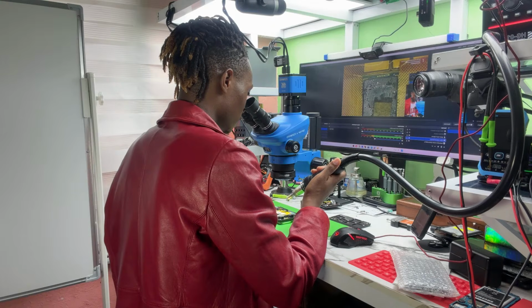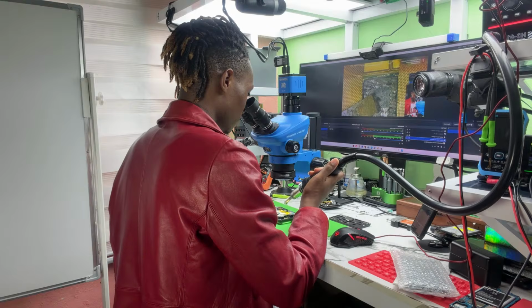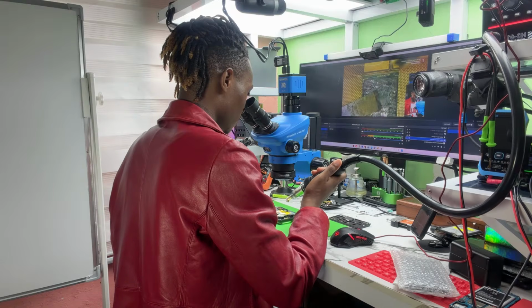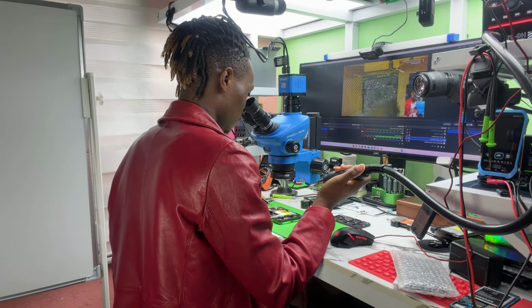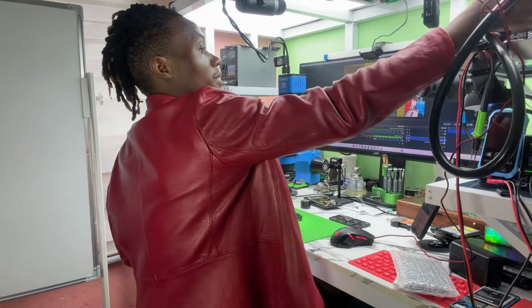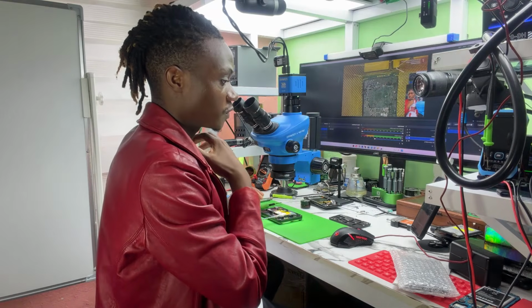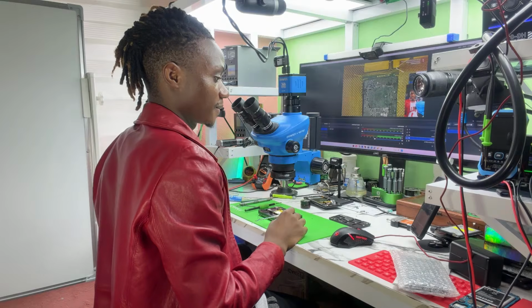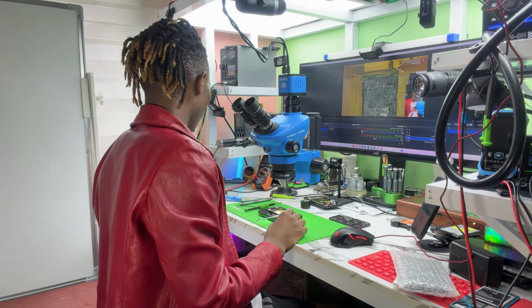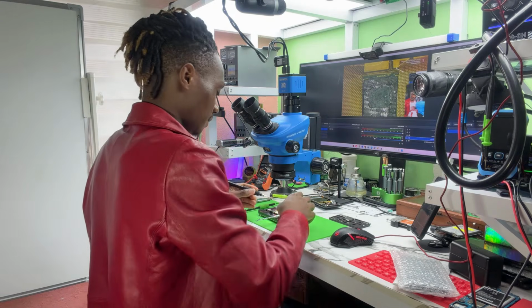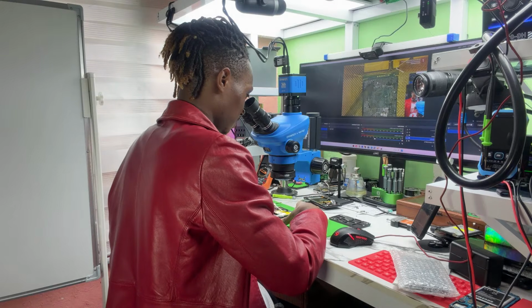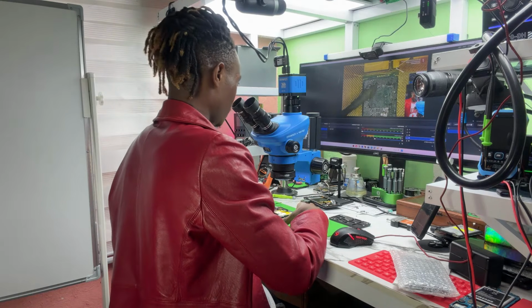It takes some focus using a blade to do this, because just one little mistake, you are going to cut through the CPU. Okay, so from this point forward, you will use your soldering iron.